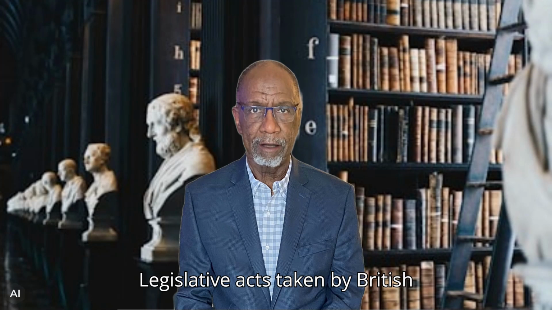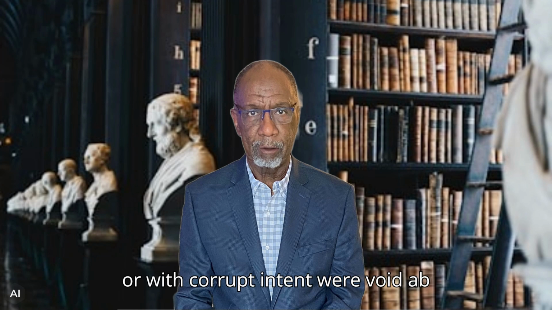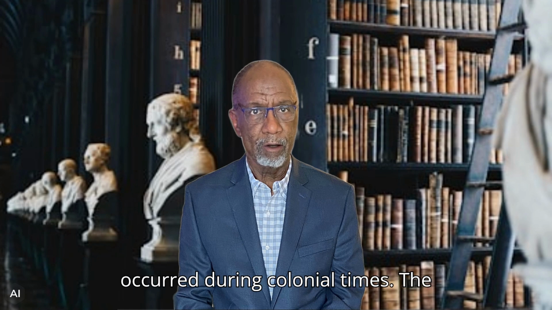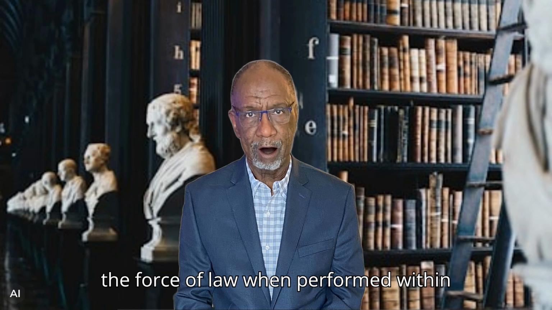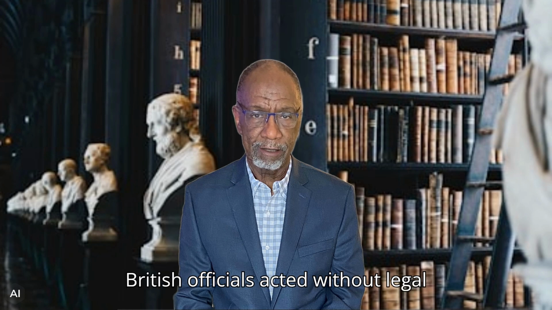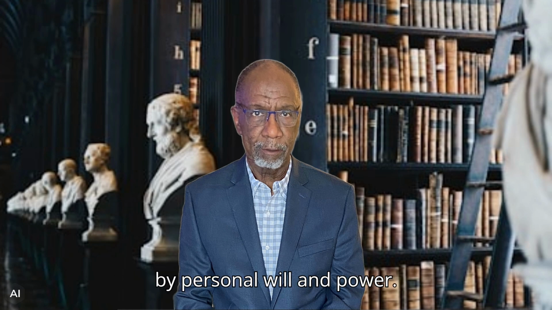Legislative acts taken by British officials without lawful authority or with corrupt intent were void ab initio and treated as if they never occurred during colonial times. The acts of British officials only carried the force of law when performed within the bounds of English law, and when British officials acted without legal authorization, they were driven solely by personal will and power.